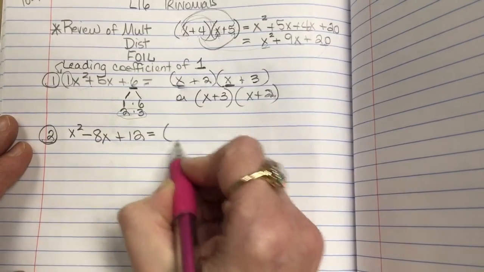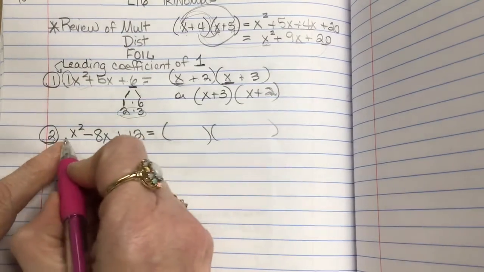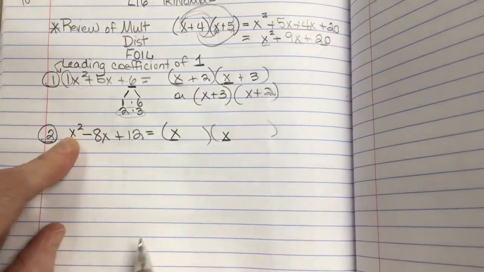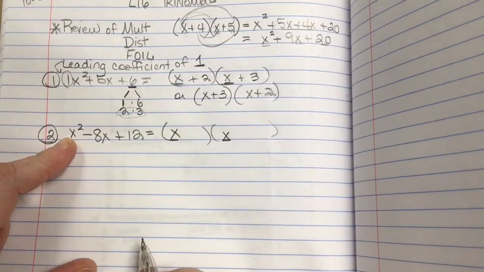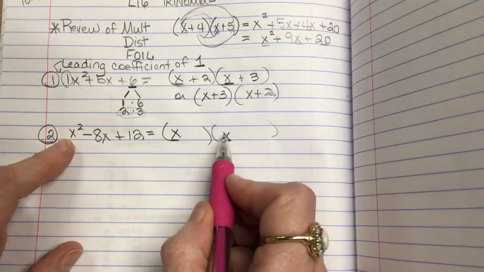Now, everything won't be x's, so use the variables they give you. Again, x squared is these two, and that's x and x. Now, when this becomes 5x squared, when this becomes 8x squared, these are going to be different. But 1 times 1, x times x is x squared.